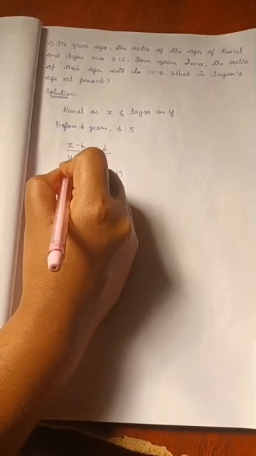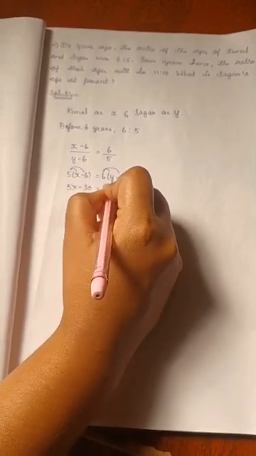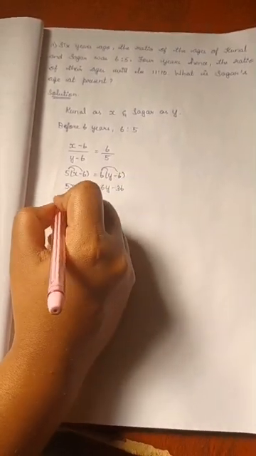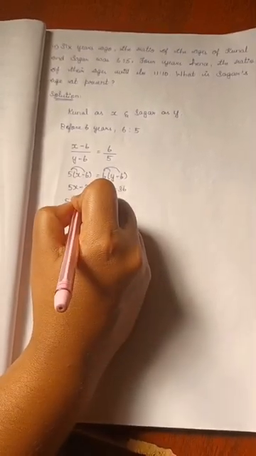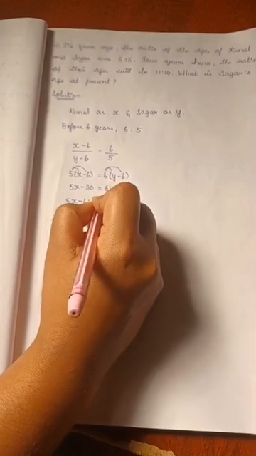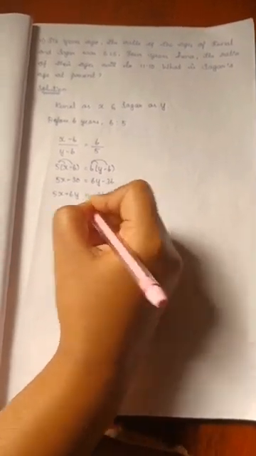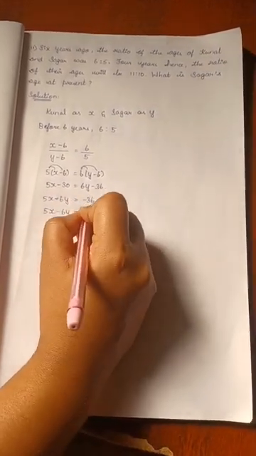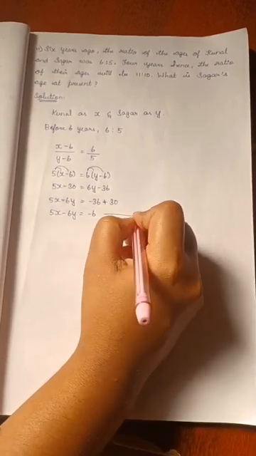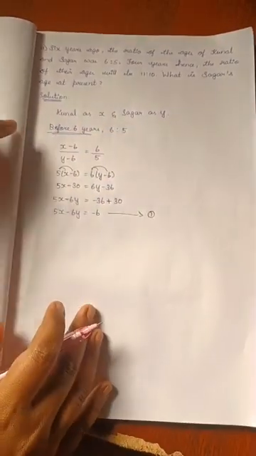So 5x minus 30 is equal to 6y minus 36, constants one side and variables one side. 5x minus 6y is equal to minus 36 plus 30. So 5x minus 6y is equal to minus 6. Let us consider this as equation number 1. Hence this is the first condition.